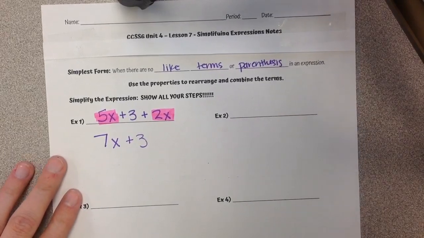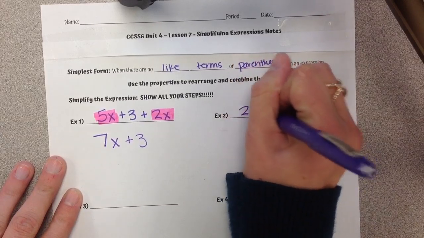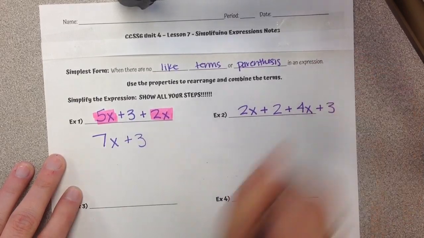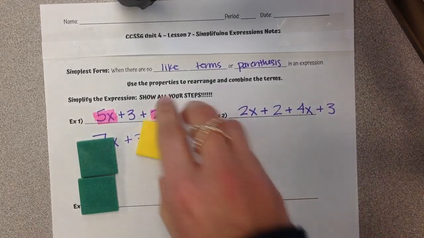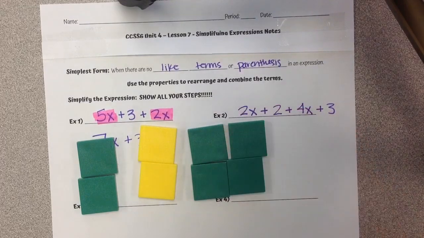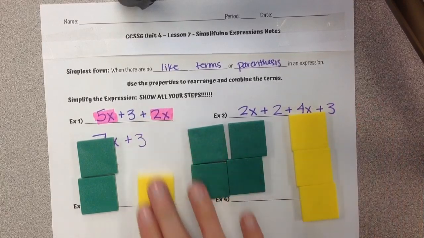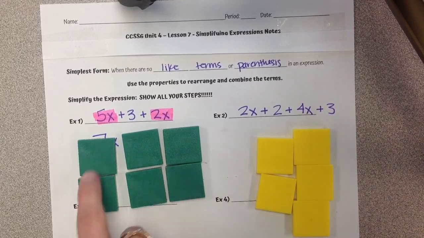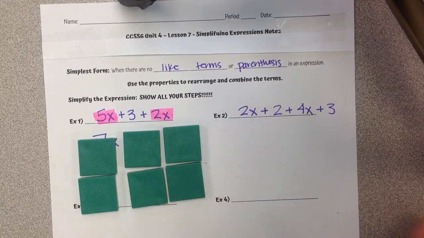So let's look at another example like that. If we have 2x plus 2 plus 4x plus 3, again, if we think about it with tiles, we've got 2 x's, 2 1s, 4 x's, and 3 1s. We're combining those that are alike. I'm going to put the greens together, and I'm going to put the yellows together. Now I have 6 greens, or 6 x's, and 5 yellows, or 5 1s.